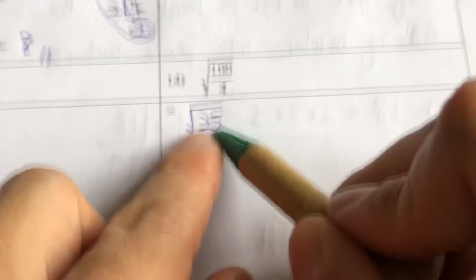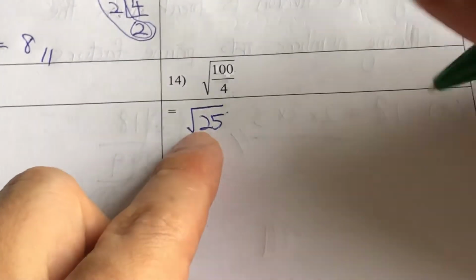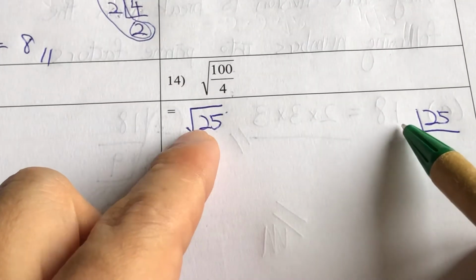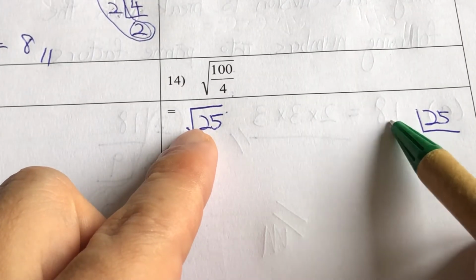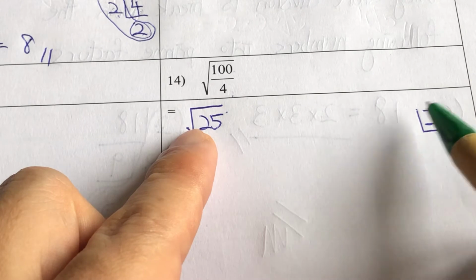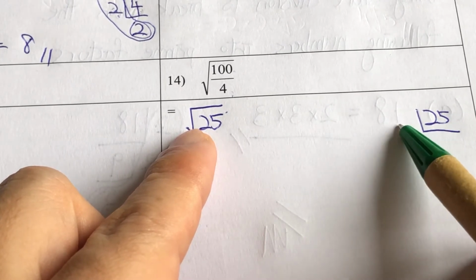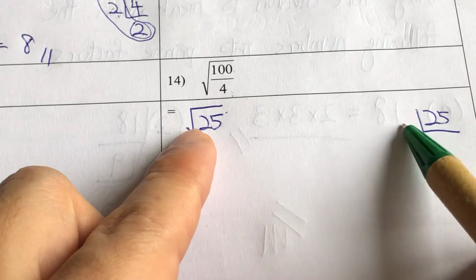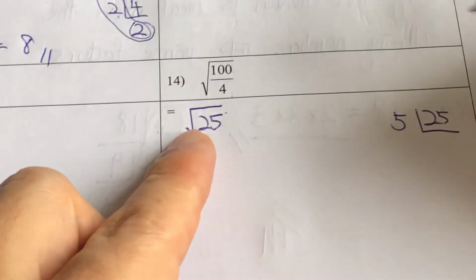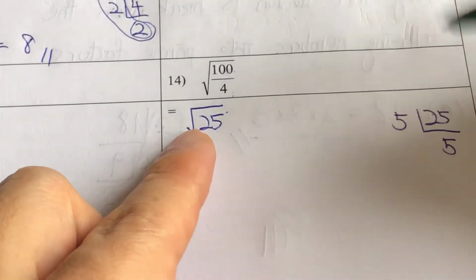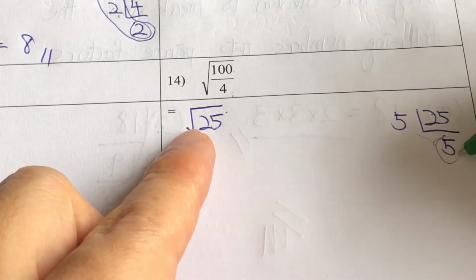And of course, you have to break it down into prime number factors. 25, break it down. So what prime number will you consider? 2? No, cannot, because 25 is not an even number. What about 3? 25 divided by 3? No, cannot. There will be a decimal number. 4 is not a prime number. 5, can you use 5? 25 divided by 5? Yes, it becomes 5. And then we do not need to continue because 5 is already a prime number.